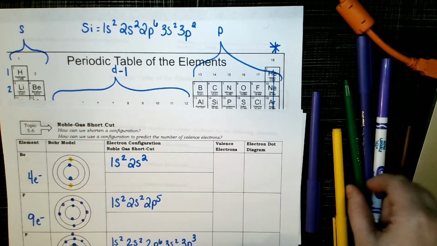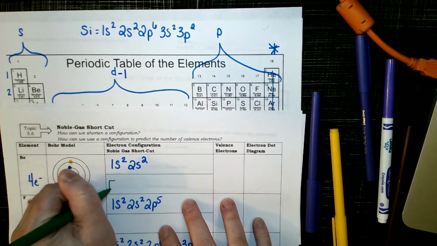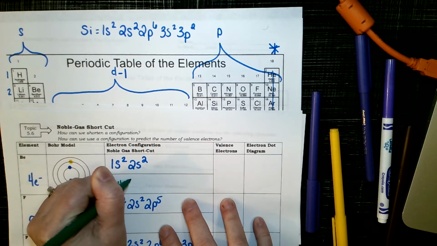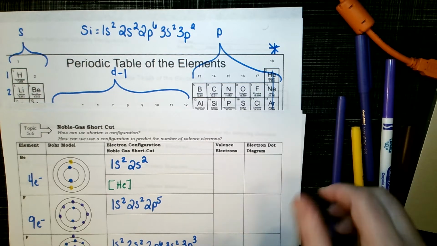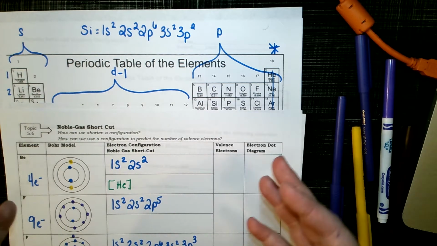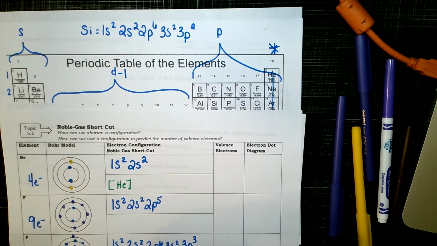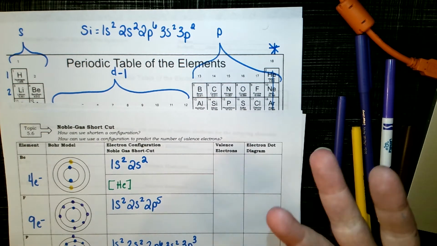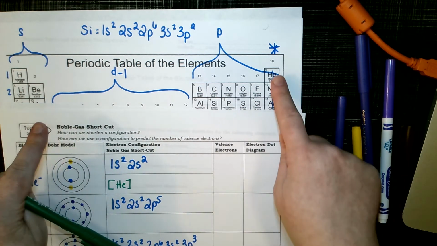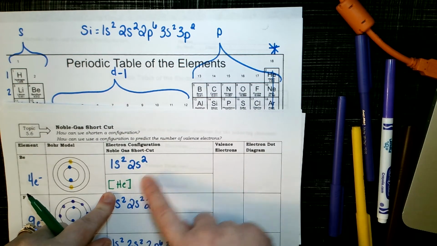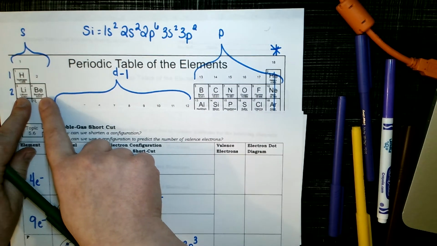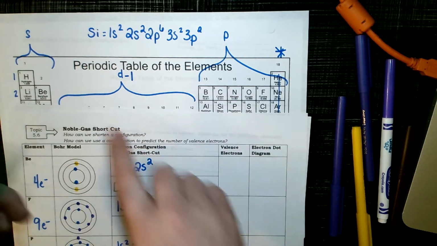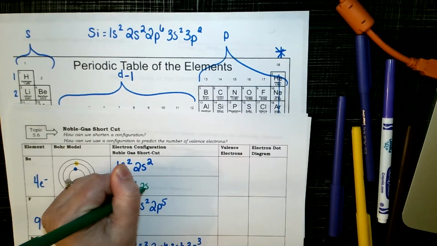So the first thing we're going to do with that is put helium inside a set of brackets. So this is why you need to use the periodic table, not your roadmap, because then it's much easier to pick up where you're at. So by putting helium in brackets, we've taken care of this first part of the configuration. So all we have left to do is write 2s2.